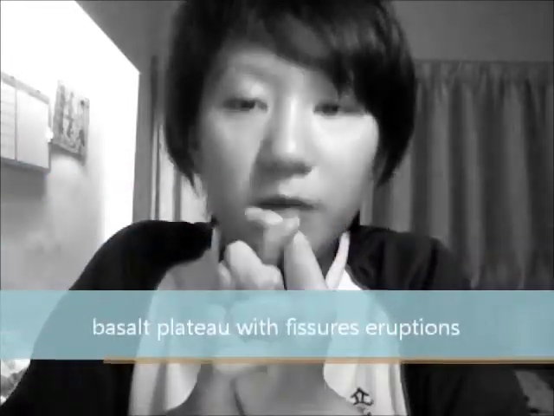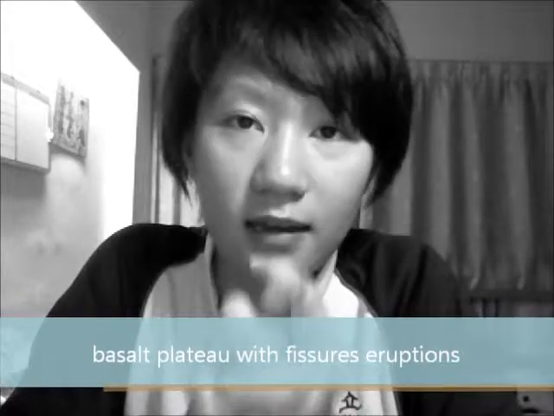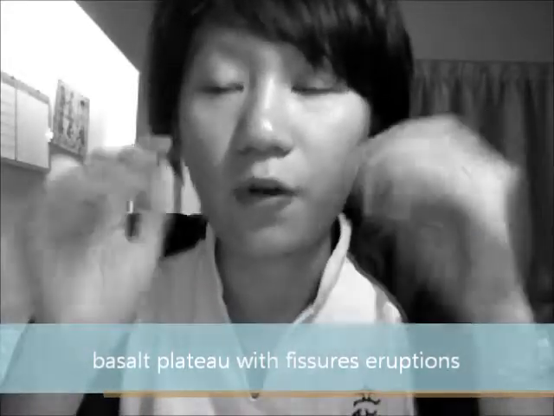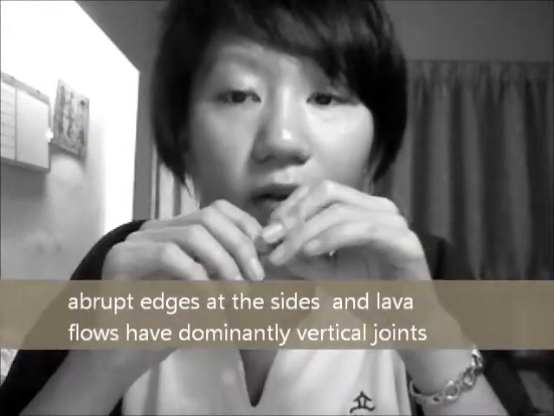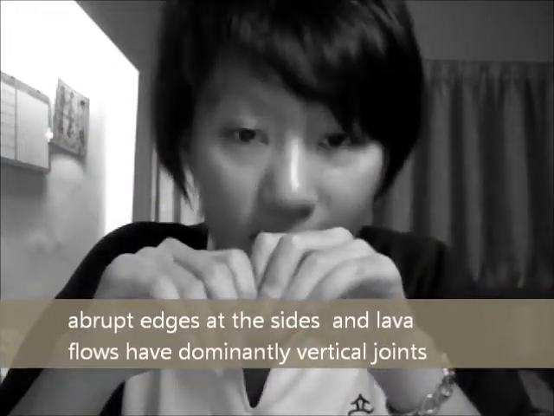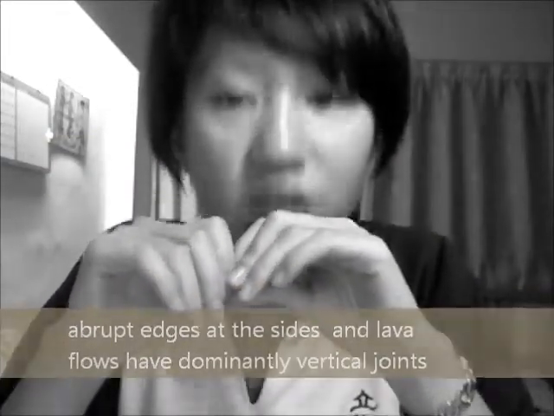Okay, so another type of volcano with basaltic lava is the basalt plateau, with fissure eruption. Due to the nature of the lava, it is able to flow as far as 150 km from its source. So this volcano has abrupt edges at the sides, and the lava flows have dominantly vertical joints. An example would be the fissure eruption at Laki in Iceland in 1783.